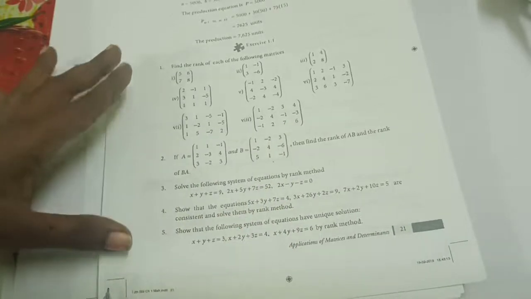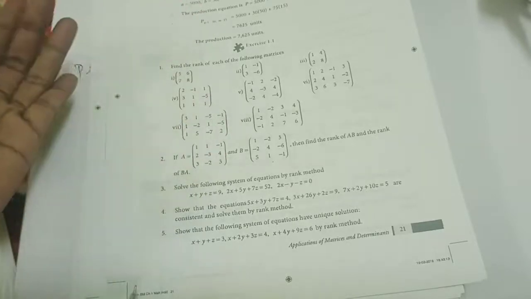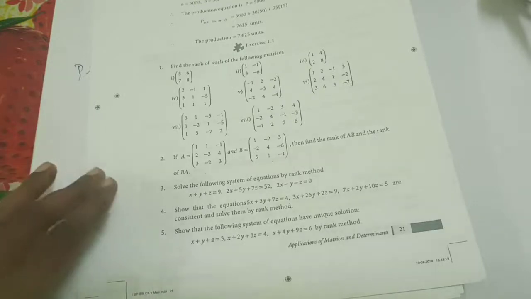Okay. So what you need to do? You need to find the product of BA afterwards. Okay. First you need to find the product of A and B, that is A into B. Then find the rank of AB. Afterwards find the product of B into A, B and A, and find the rank of B into A. Understand? I hope you got it. You can complete. Okay. Then 3, 4, 5 everything we have completed. Then come to the sixth question.